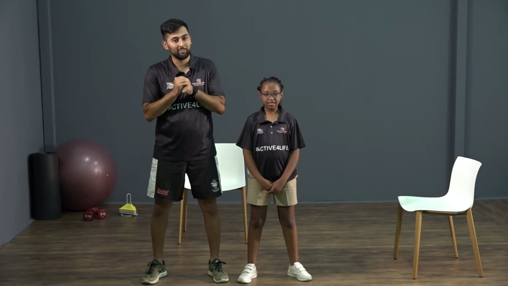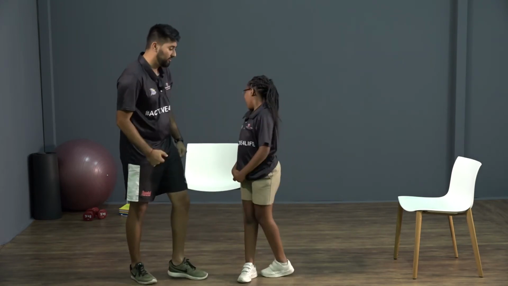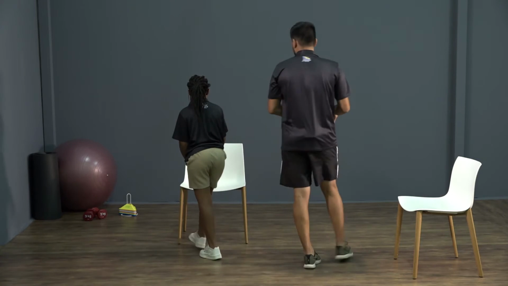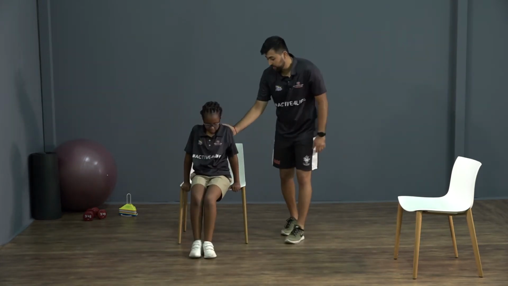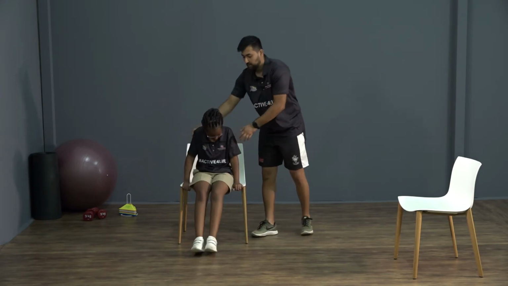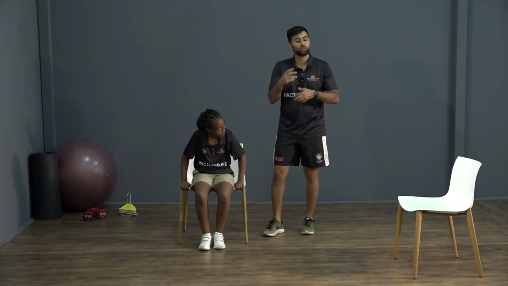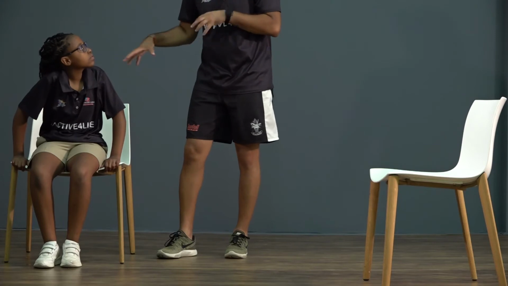The next exercise is called the tricep dip. Masinda will show you a front view and I will show you a side view. But let's try and get the technique. So Masinda, get into position. And before you get into position, you can sit on the chair. Guys, you can use a chair at home. You can use your couch. You can use anything that will hold your weight.